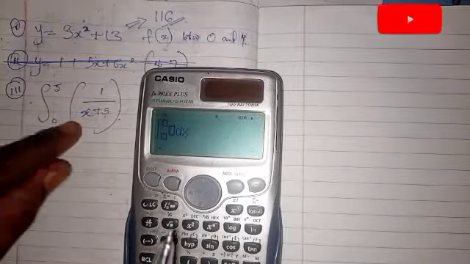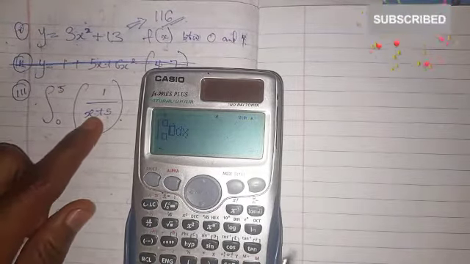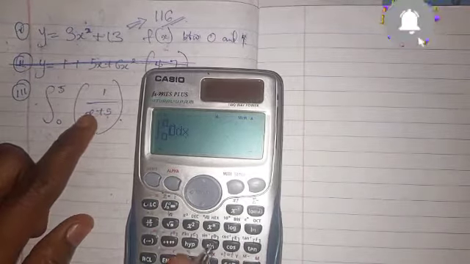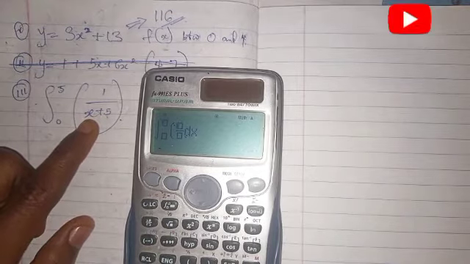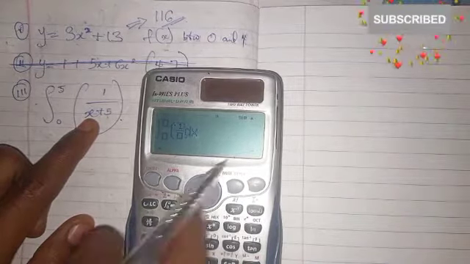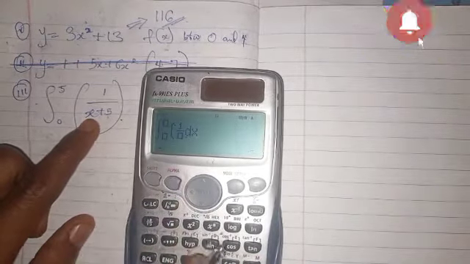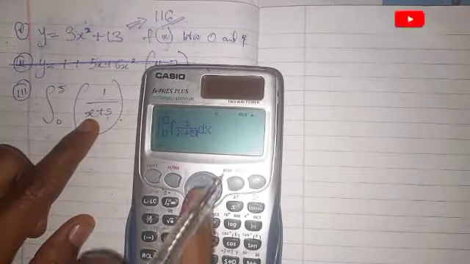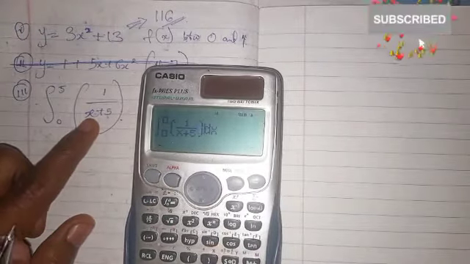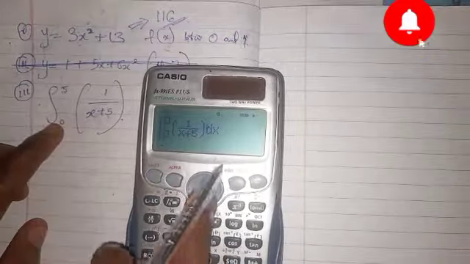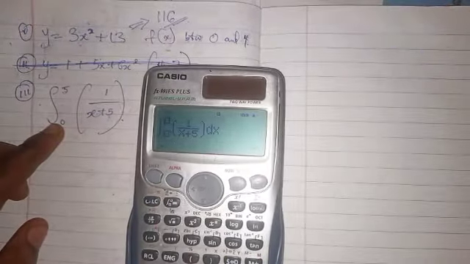So with this one, what you just need to understand here is that you make sure you open your bracket, then you put your question in fraction, then you have 1 over x plus 5, then you take your cursor to the other side, then close your bracket. After, you can now put your limits 0 and 5.